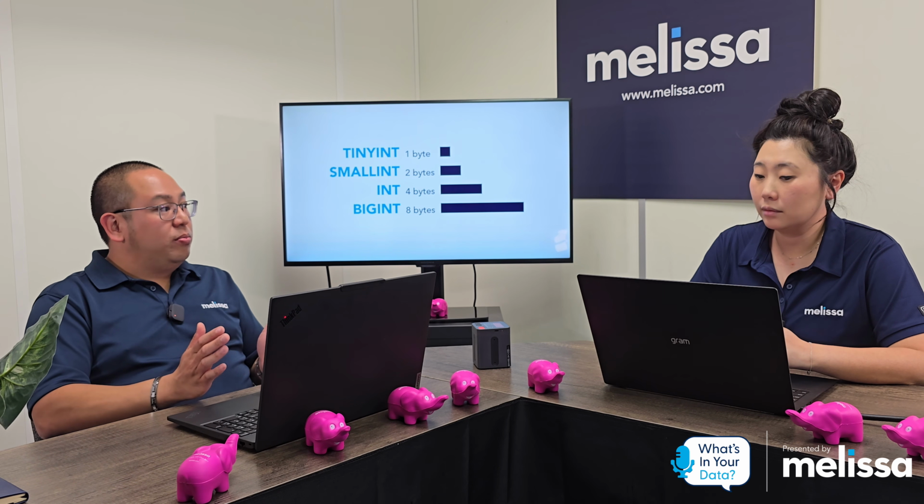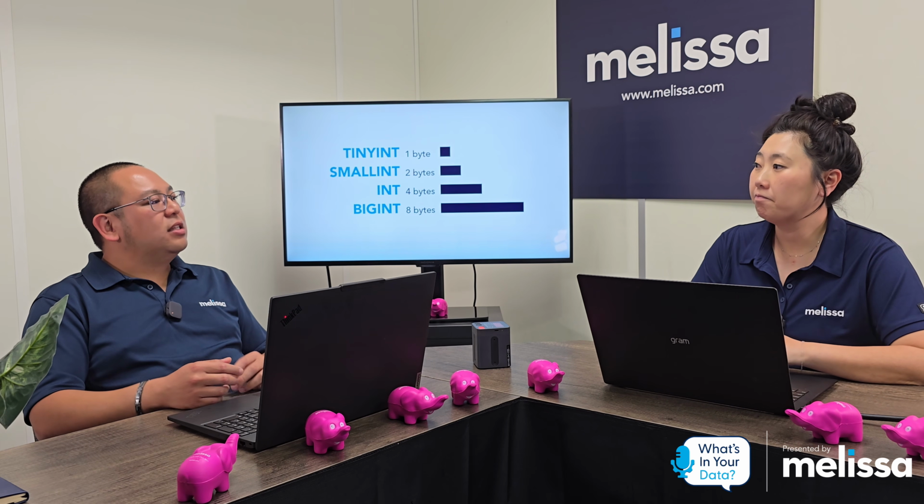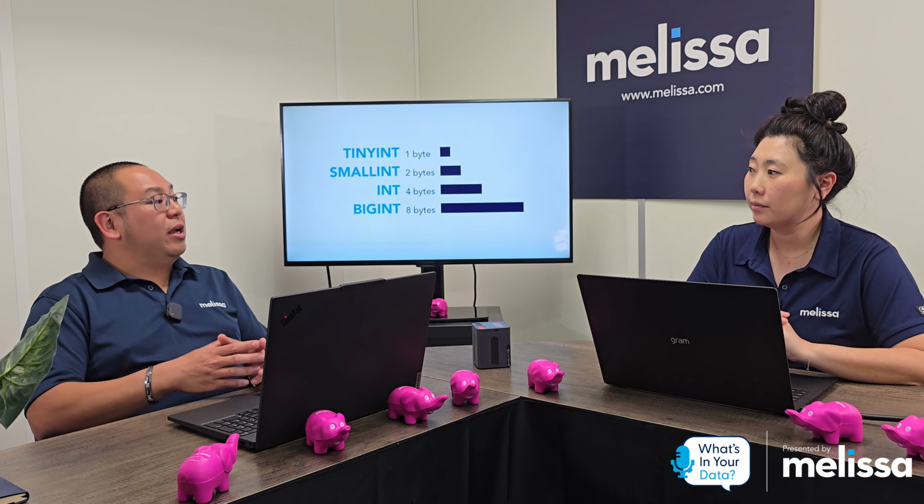If you know that your numbers should be within that range, you use a tiny int. Then if someone tries to put in a number higher than that, your system will throw an error and say, hey, are you sure? Like, this overflows. You can't fit it. So you're like, oh yeah, that was an error. At some point, you can expand. You can go bigger.